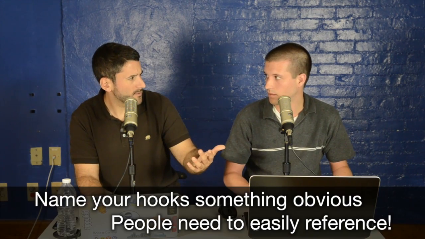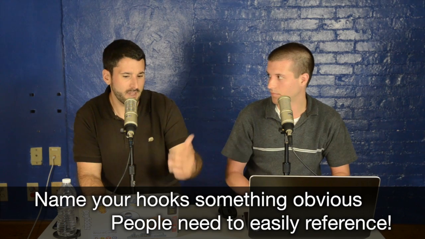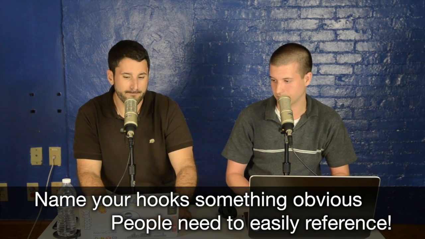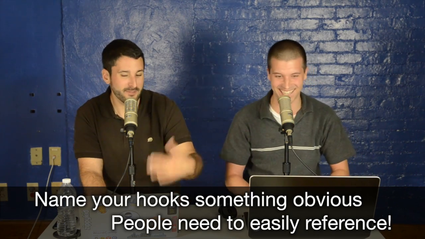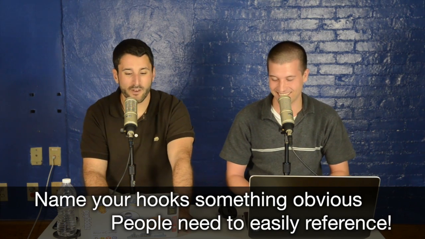And probably the most obvious thing is to make these hooks readable, for lack of a better word, right? They should just make sense. Yes. These hooks that you're naming. So, let's say it's a hook that runs after a post. It shouldn't be called something like SEO Matt, right? It should be something that's relevant to what it does.